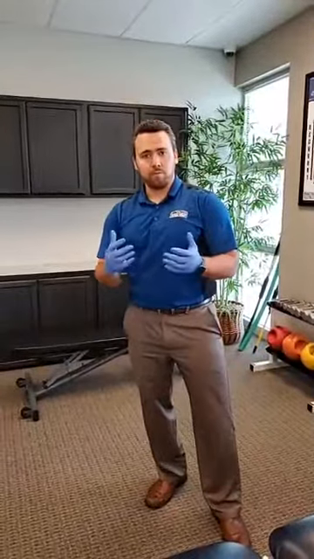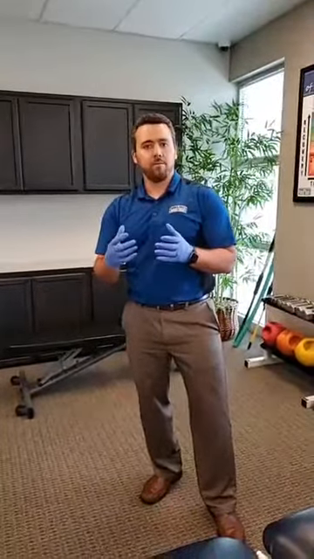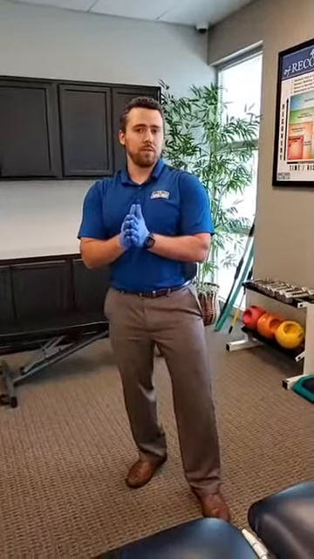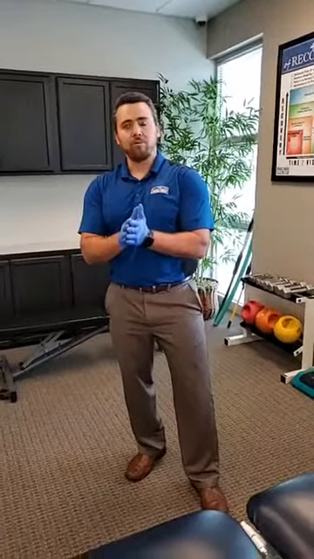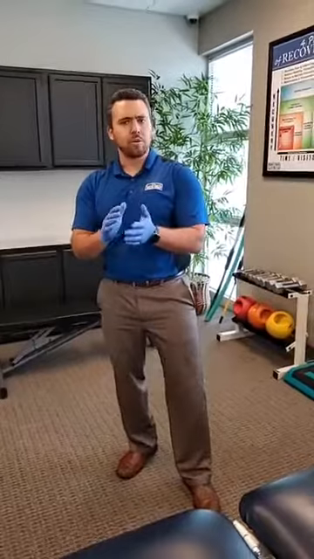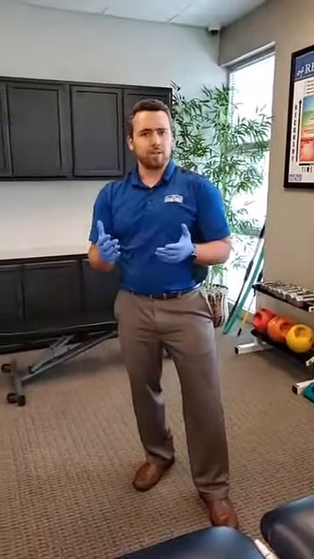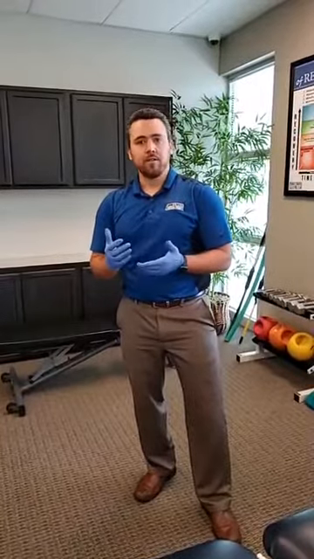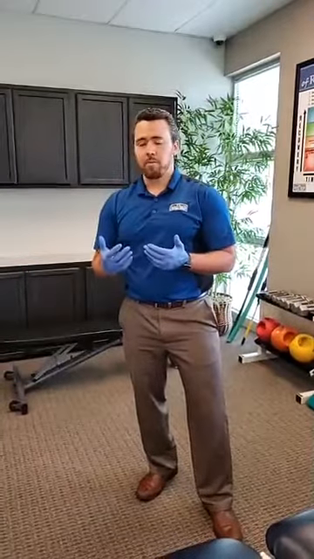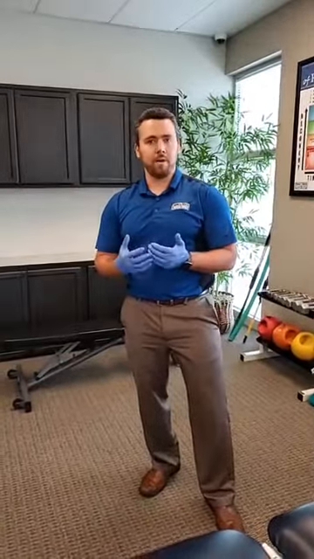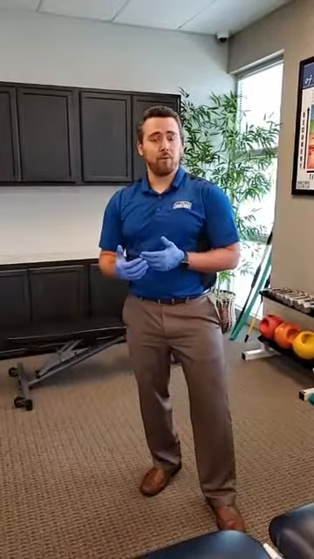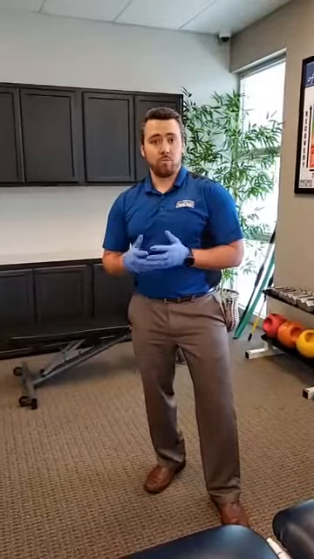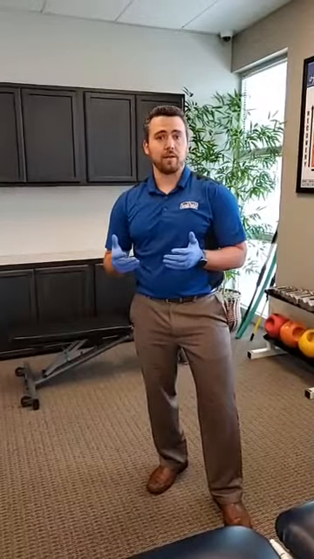A bursa is just a fluid-filled sac that helps to separate 2 different surfaces within the body and helps things glide and reduce compression and friction from tissues moving around. But occasionally, if there's too much stress in that area, the bursa itself can inflame and swell, and if left that way for a long period of time, chronically getting irritated, it can thicken and stay almost permanently irritated.